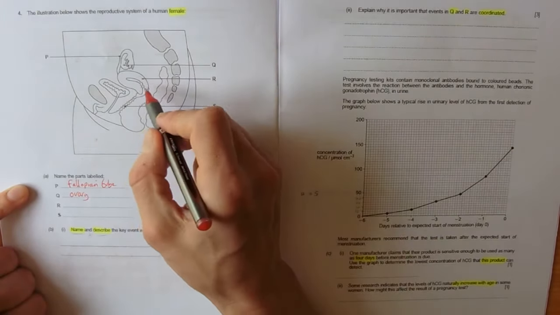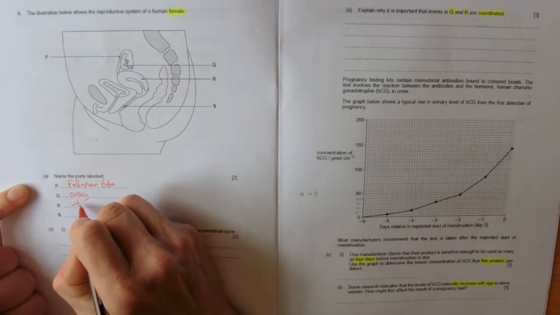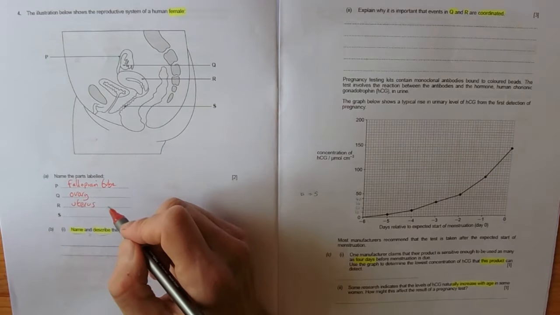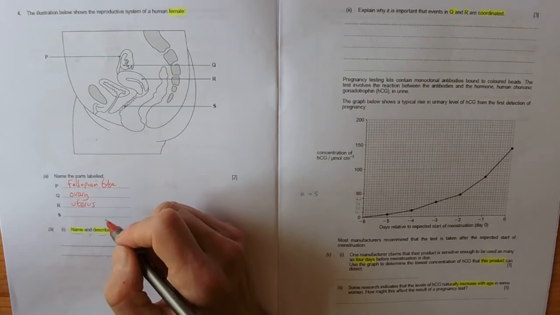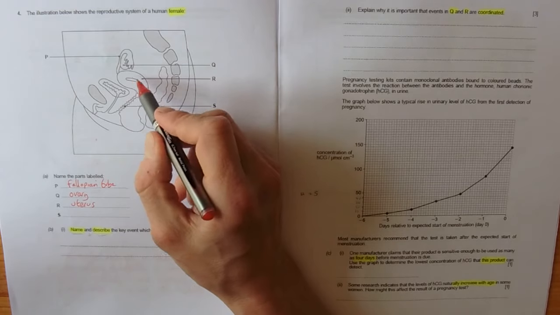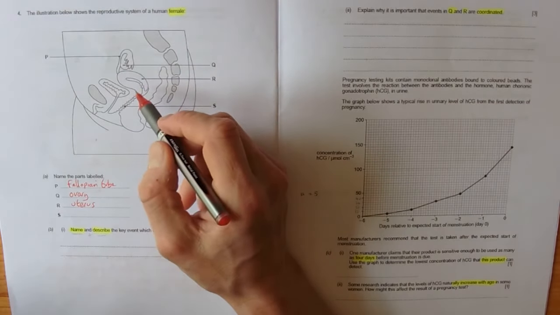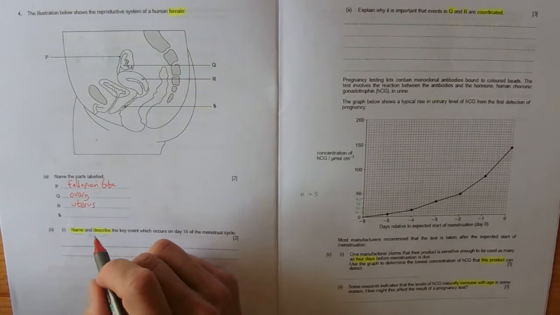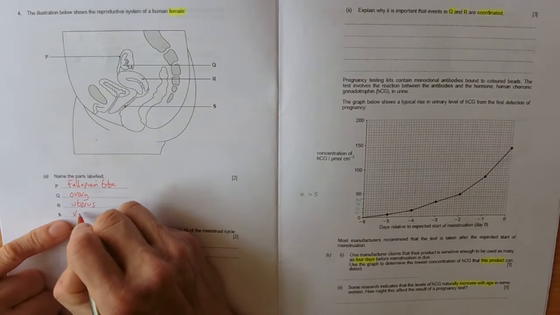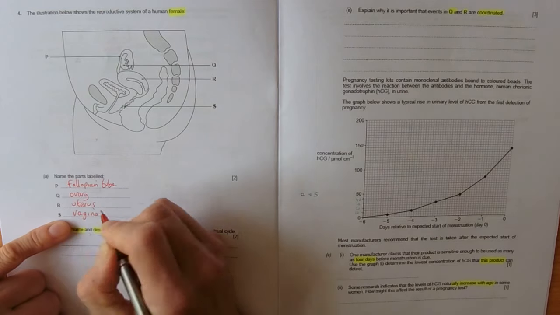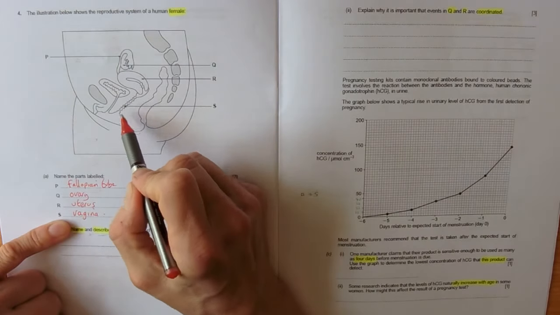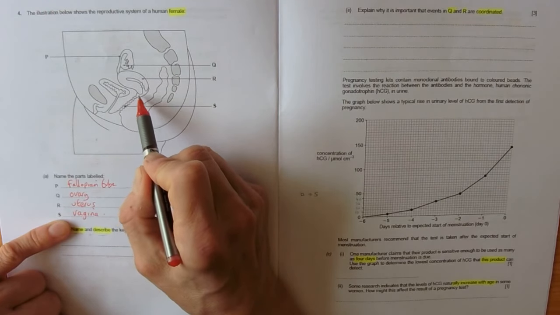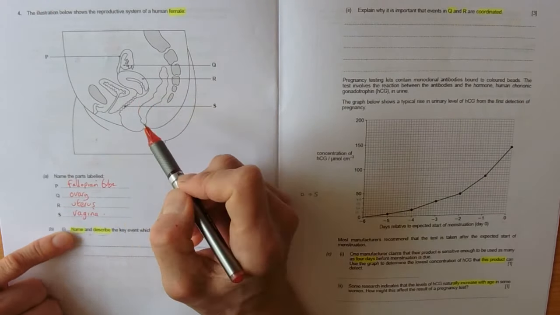R, the correct name we would give is uterus. Womb is not quite good enough at A level. Or you could have suggested this was the endometrium wall, which was fine as well, or myometrium. And S, that's vagina. Other labels were given, but if you said cervix, then that's going to be further up.